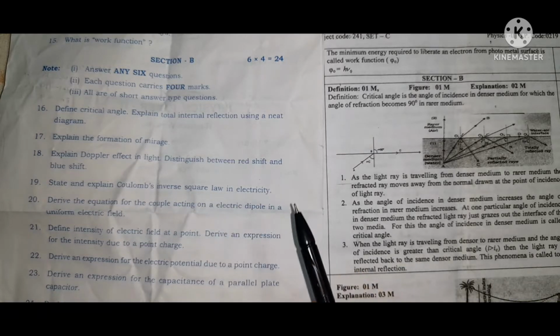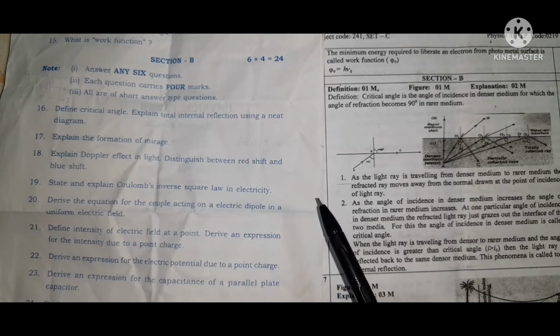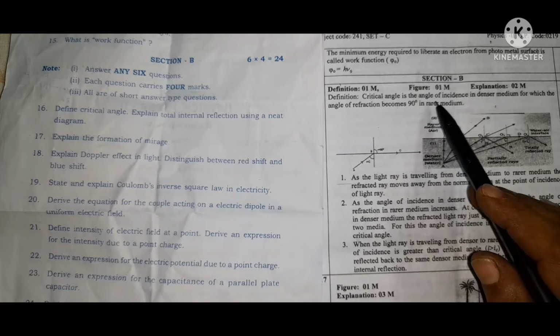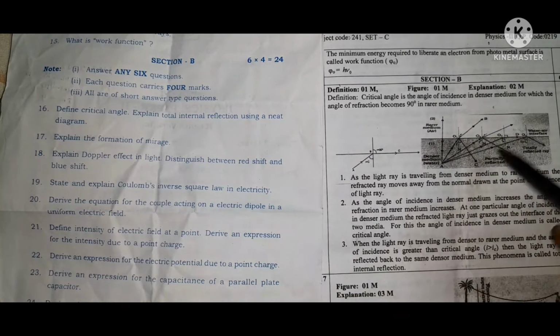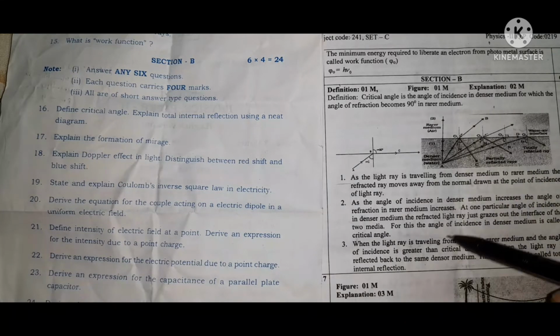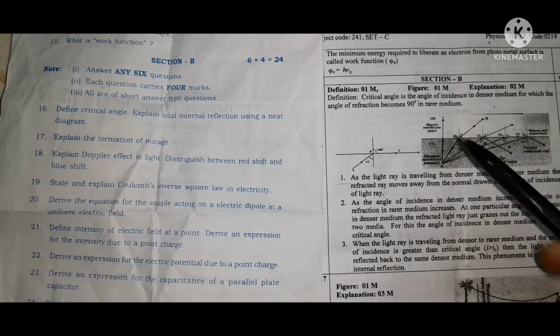Question number 1: critical angle. Explain the total internal reflection using a neat ray diagram. So critical angle, you better write the definition for the 1 mark. Explanation will be 2 marks. Diagram will be 1 mark. This you have to remember. Definition 1 mark, figure 1 mark, explanation will be 2 marks. You can check from my previous videos.